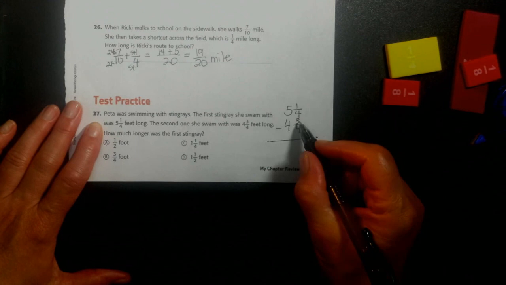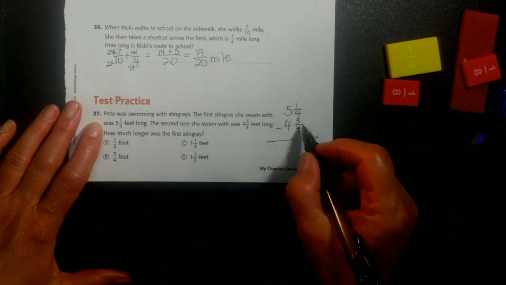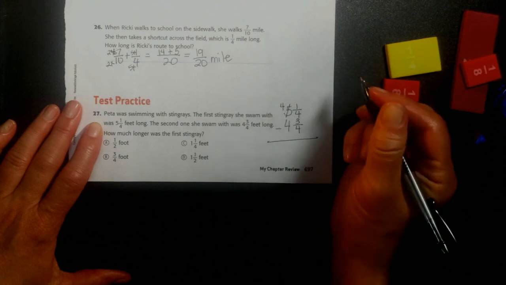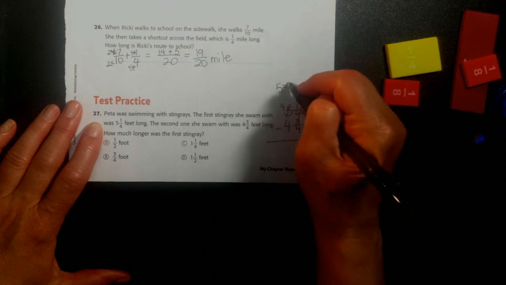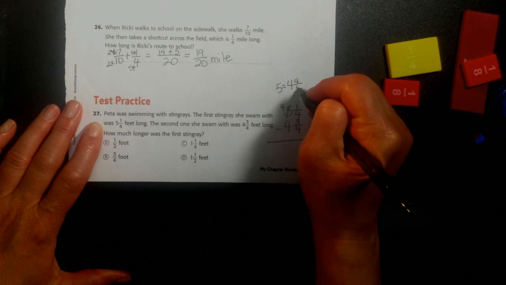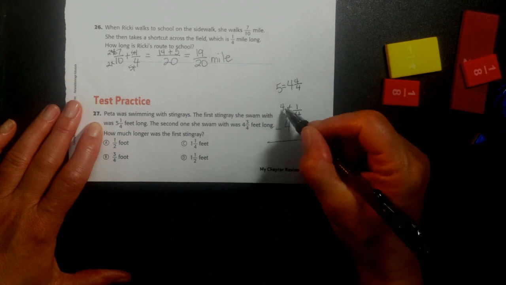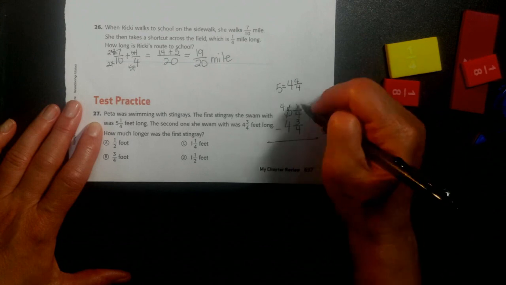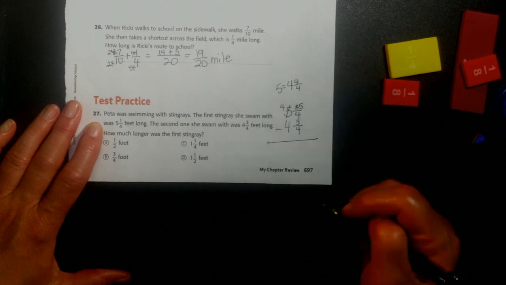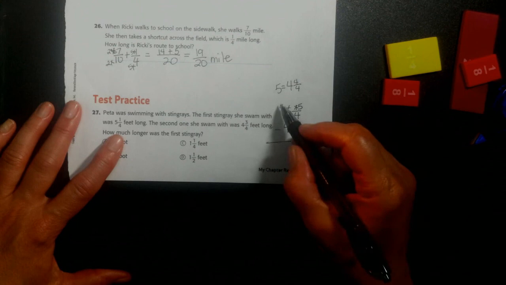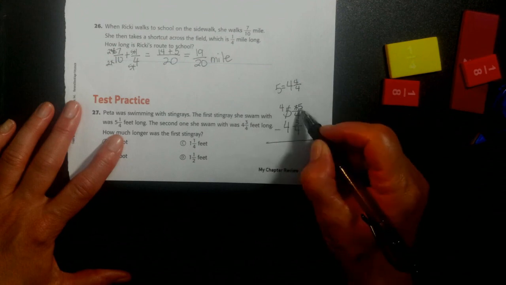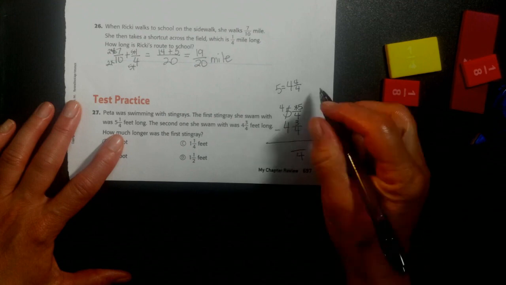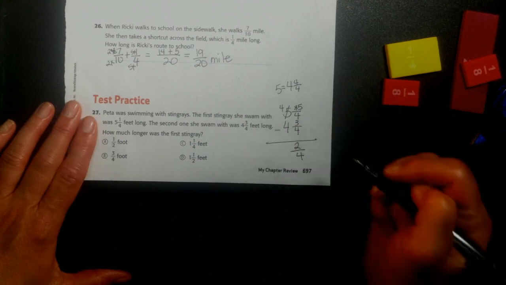Right, hopefully you see here, I can't do that. I can't take away 3 from 1. But I can borrow from this 5, right? And 5 is going to be the same as 4 4/4. So I'm going to put my 4 there, and I'm going to add this 4/4 to my 1/4, and now I will have 5/4. Now I can subtract. 4 take away 4 is nothing. 5/4 take away 3/4. I'm going to have 4, 4, 4, and 5 take away 3 is 2.